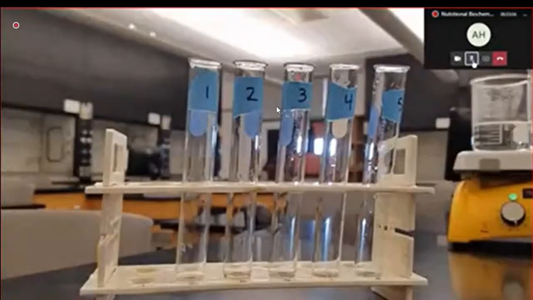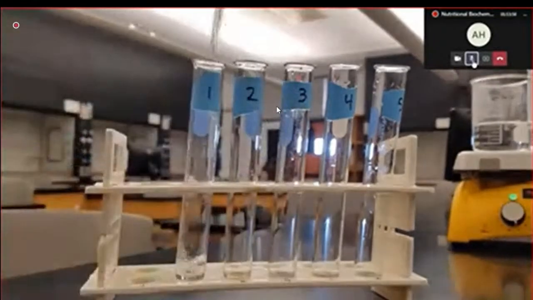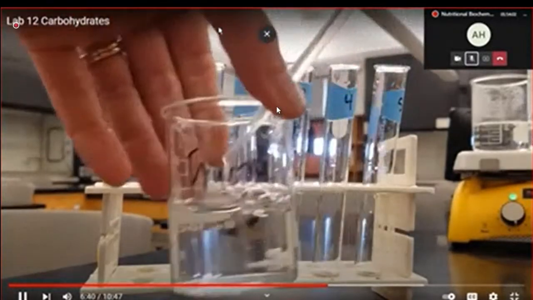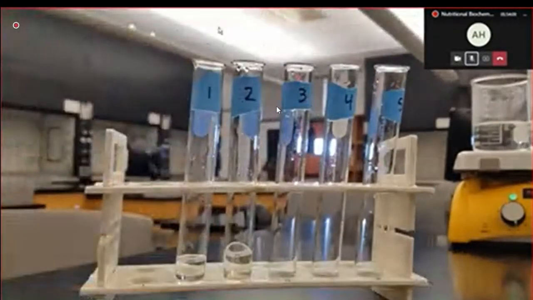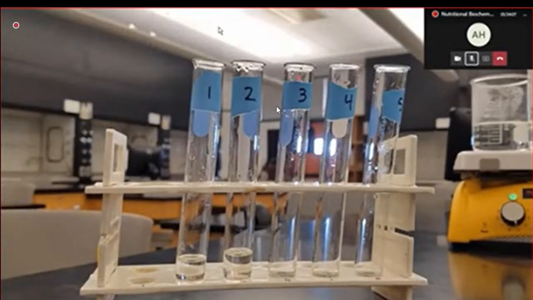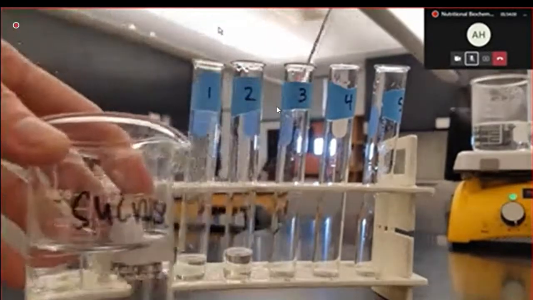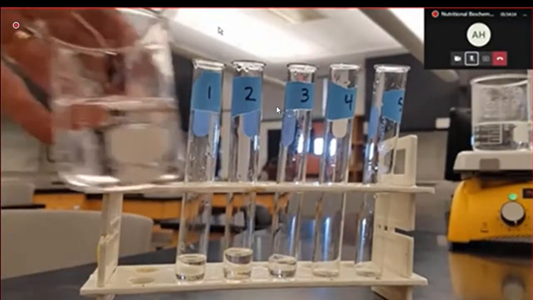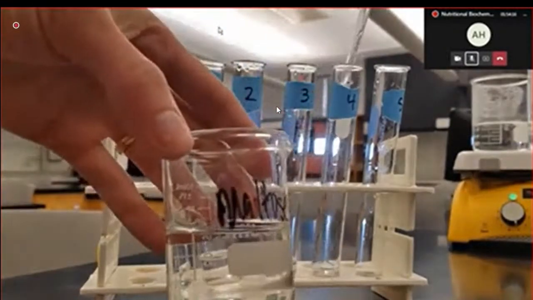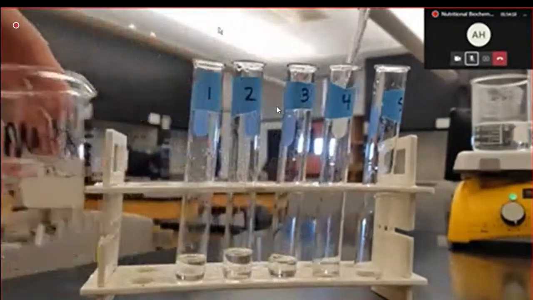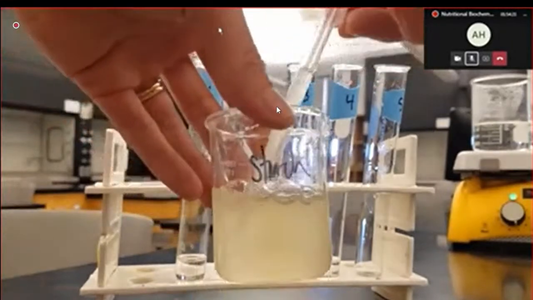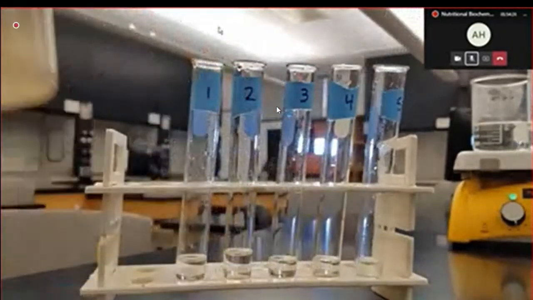On to part D now. We're doing Barfoed's test for monosaccharides. So these are going to be sugars that just have 1 ring, right? That's what a monosaccharide is. So we're going to add those same sugars, fructose in test tube 2, sucrose in test tube 3, maltose coming in test tube 4, and then we'll have our cloudy starch solution for test tube 5.